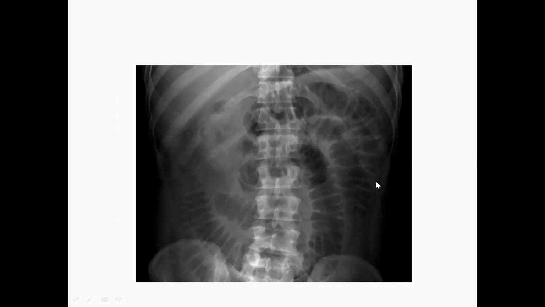So now we will go and discuss intestinal obstruction. As I said, if you know the normal gas shadow in the small and large bowel, you will easily identify the abnormalities, which are small or large bowel obstruction.